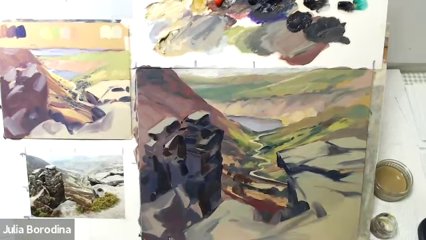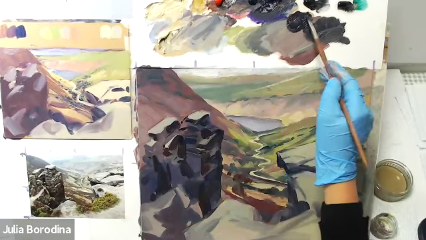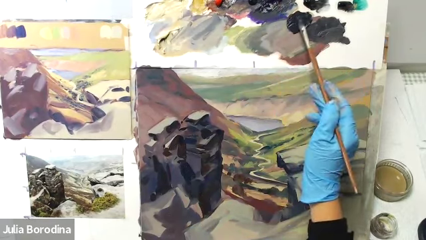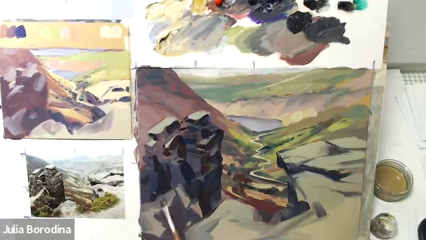Okay, that's good. Anything else here? There's a little bit similar. And finalizing this corner as well.